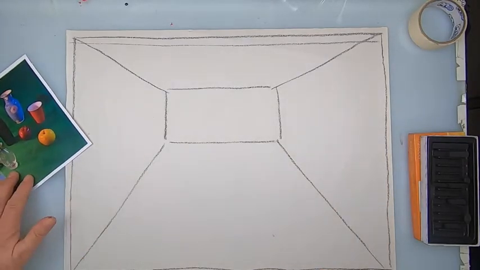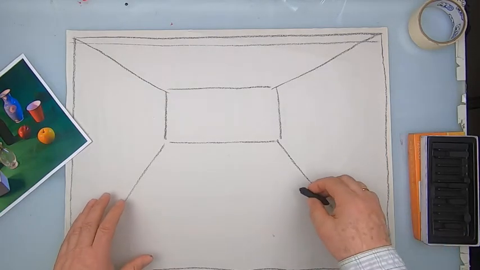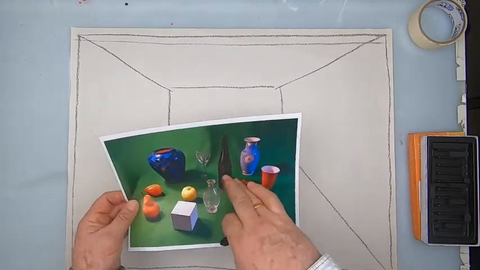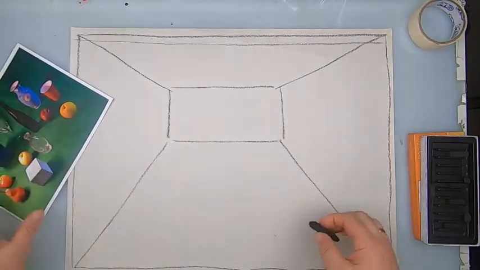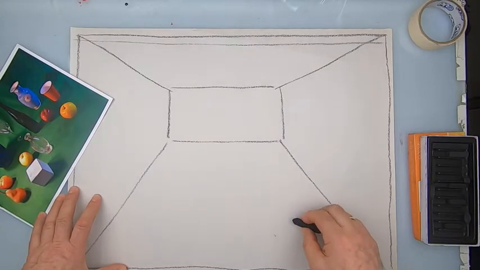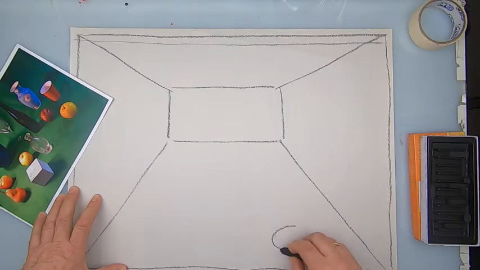So let's practice placing a few more objects. Let's try the wine bottle. It's got a very elegant shape to it, so we're going to try to duplicate that. I'm going to put it in the foreground so I can make a nice large wine bottle.